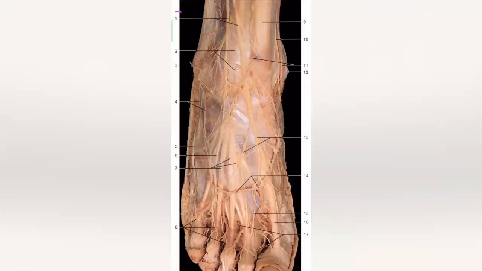So this is the superficial fibular nerve, dividing like this.